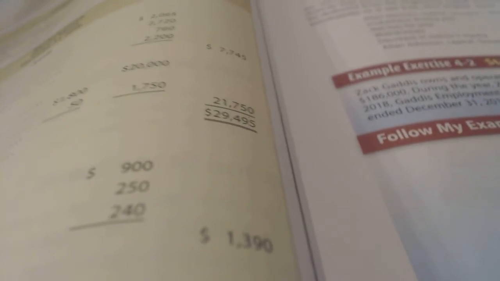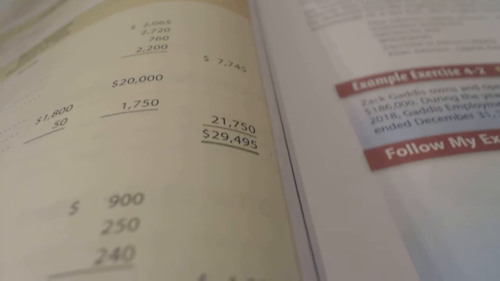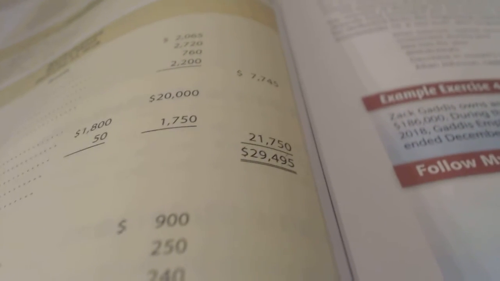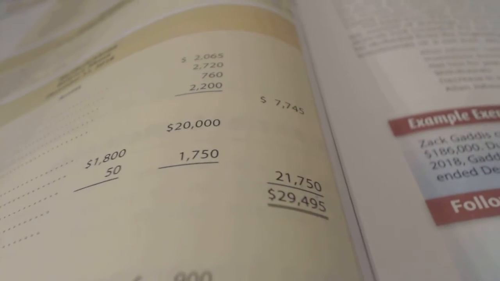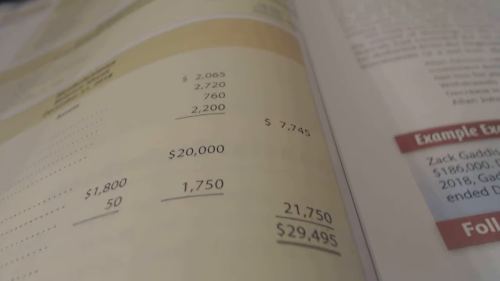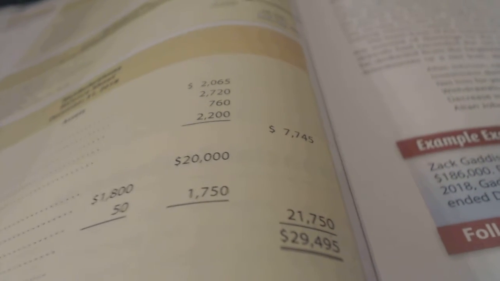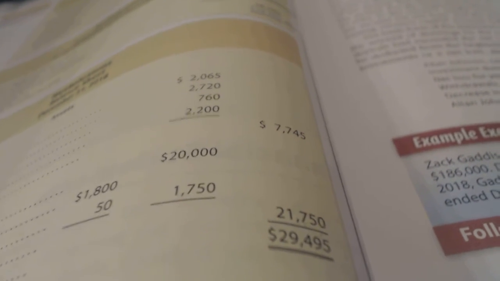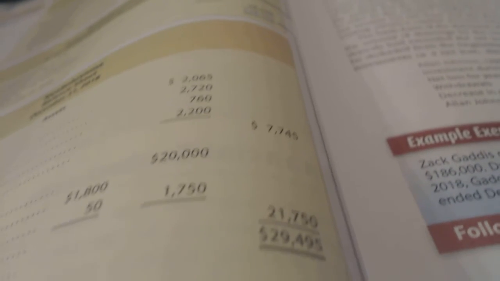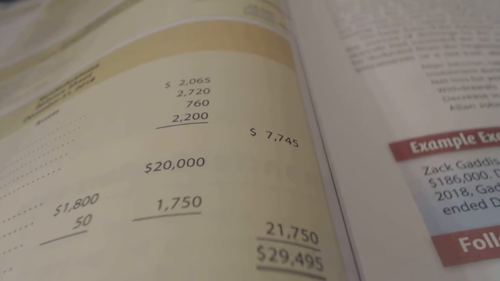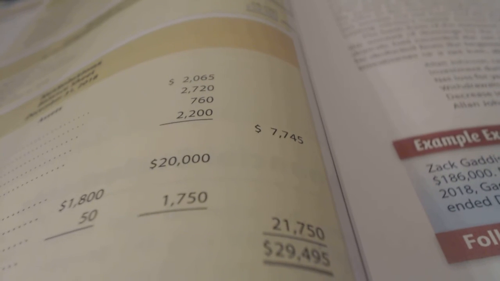So when we go through this, we're trying to find out what our new net income would be if we were to do a spreadsheet on adjusting data for our closing entry. And this is how we go about doing it. We do our adjusting entries, then we have to go back and recreate our income statement, our owner's equity, and our balance sheet.